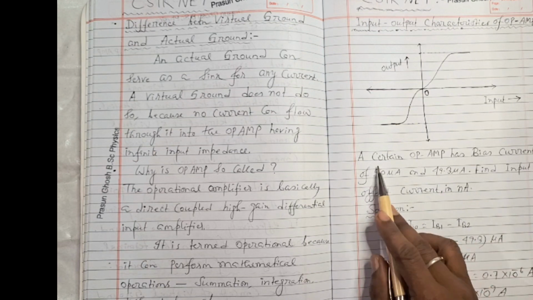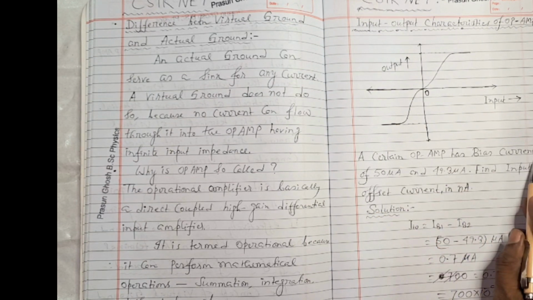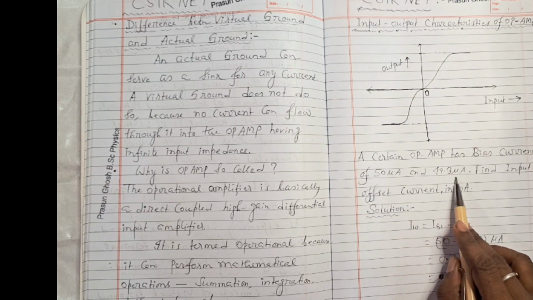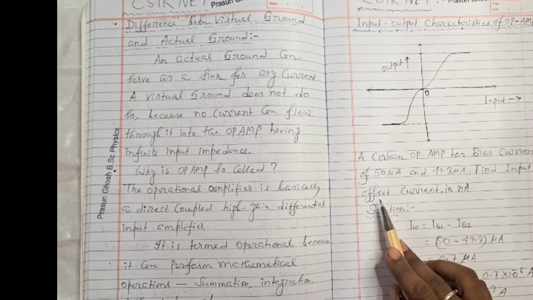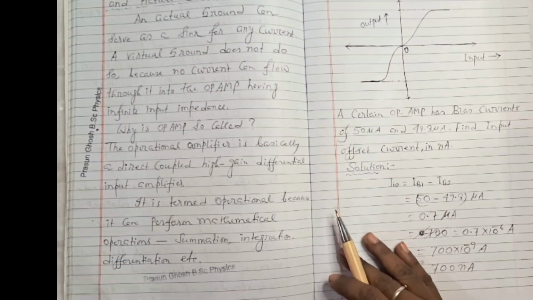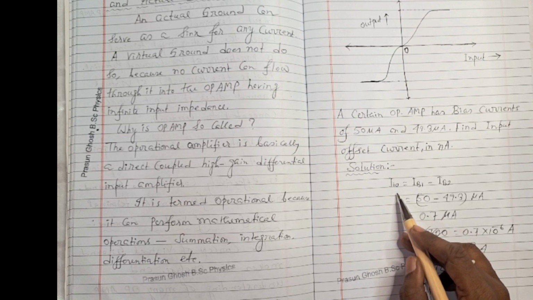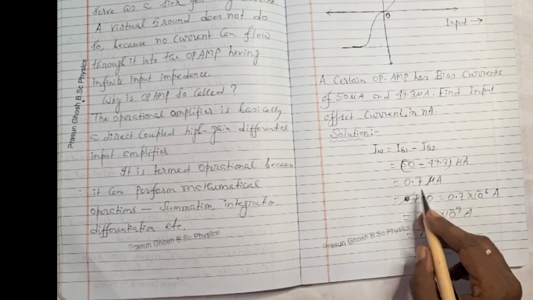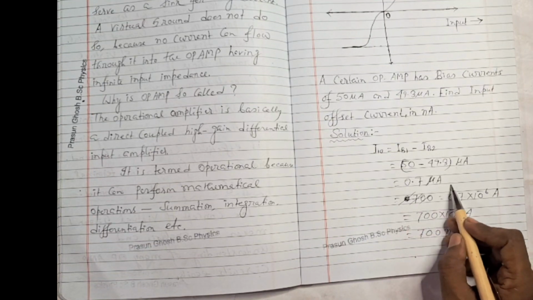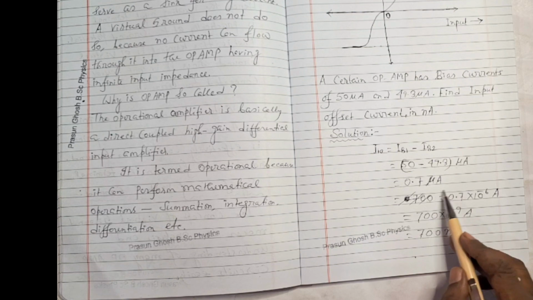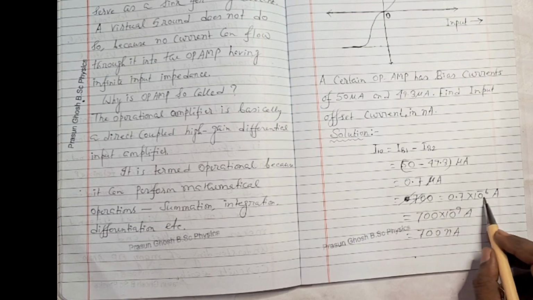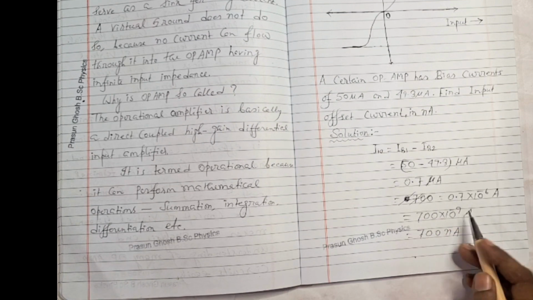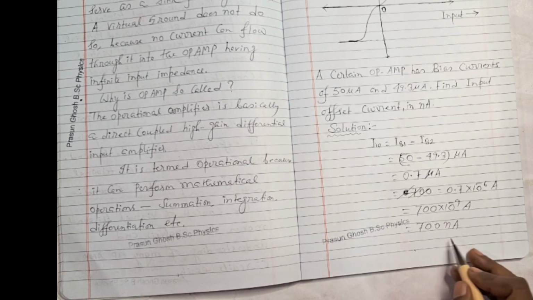Numericals: a certain op-amp has bias currents of 50 microampere and 49.3 microampere. Find the input offset current in nanoampere. I know the concept of input offset current, this equation. So putting the values, we get 0.7 microampere. We know that microampere means 10 to the power minus 6 ampere, so we can write it in this format as 700 nanoampere.